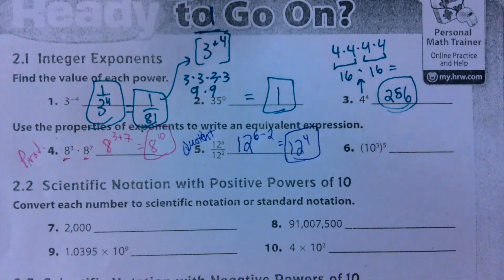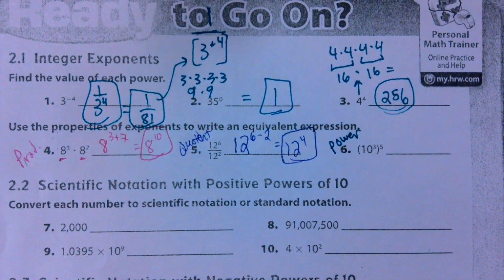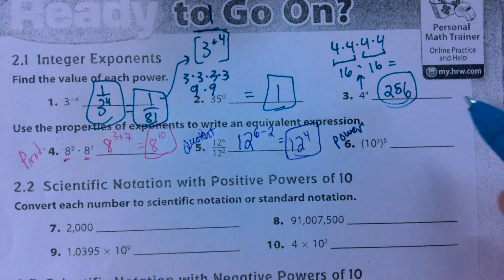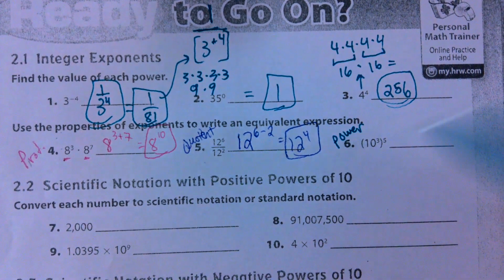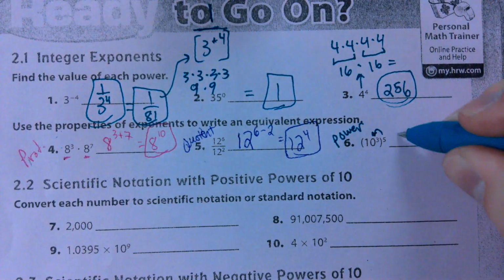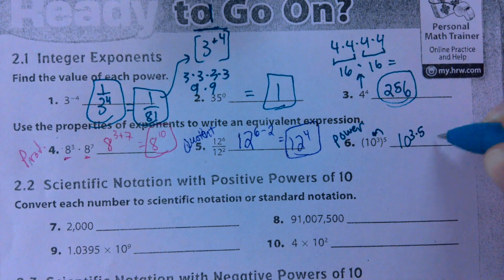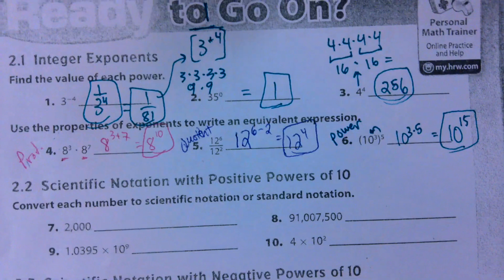And this third one here, number 6, that's the power rule, which states if we have an exponent being raised to the power of another exponent, what do we do with those two numbers? We multiply them. 10 to the 3 times 5 gives us 10 to the 15th.